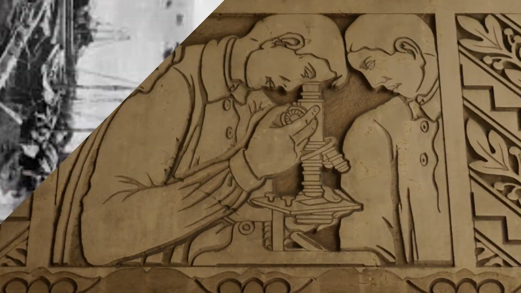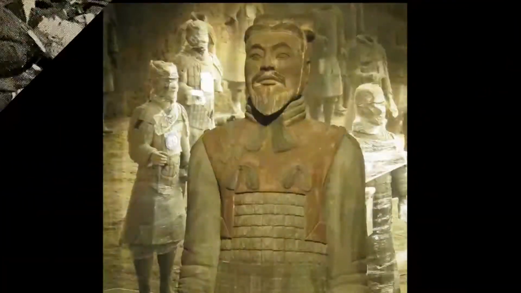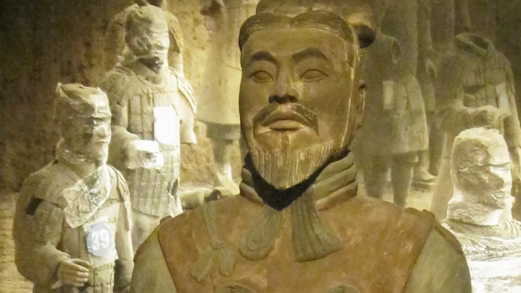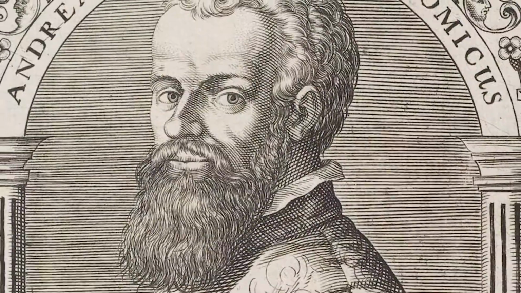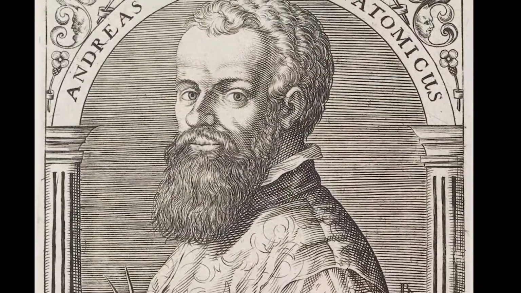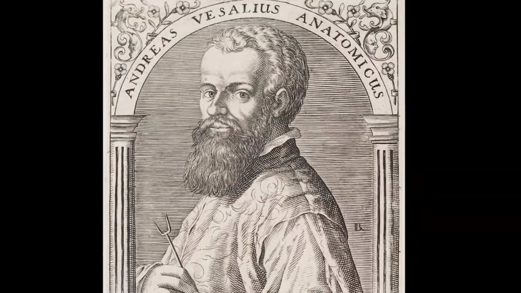The use of artificial ventilation is written in the Bible, described by the Chinese in 2000 BC, and was studied by physicians such as Galen, Paracelsus, and Hippocrates. In the 1500s, Andreas Vesalius describes using bellows attached to a tube in the trachea to inflate animal lungs.